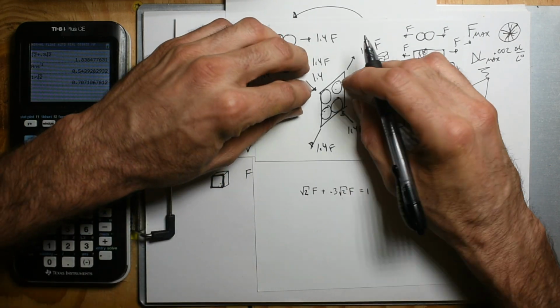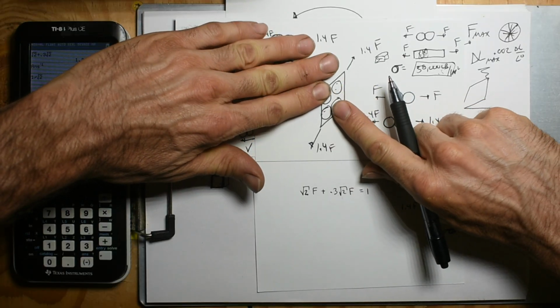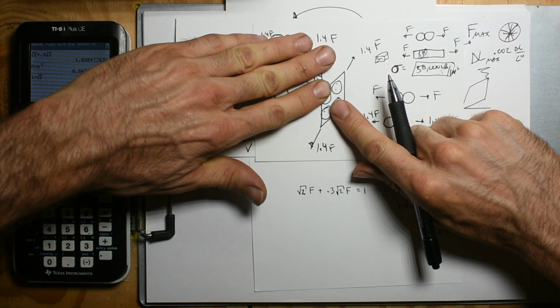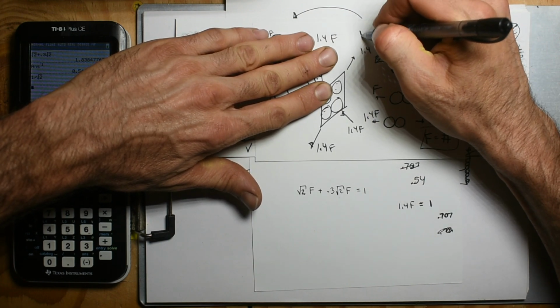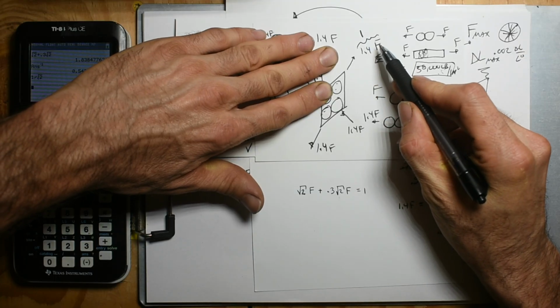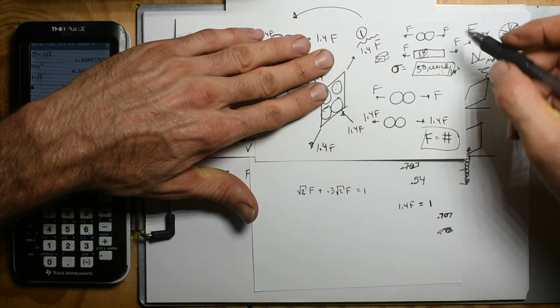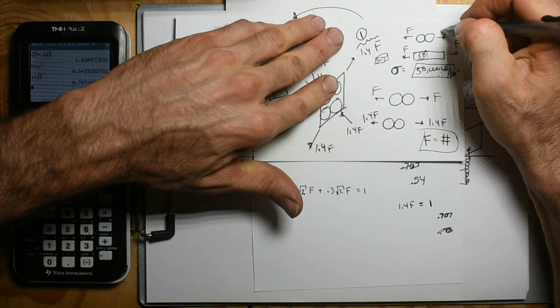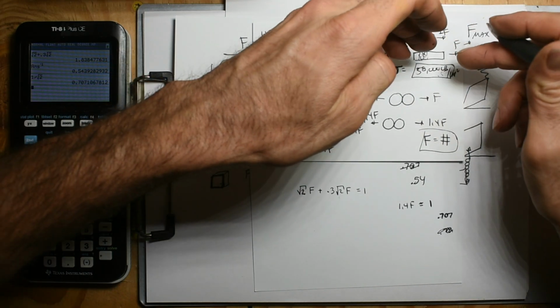So Poisson's ratio says if I'm just pulling those two apart with 1.4 F, I can only have this value be 1. So it's 1.4 times what makes this value 1. I can only pull these apart as 1, just like over here. I can only pull apart 2 molecules with 1 F in tension.